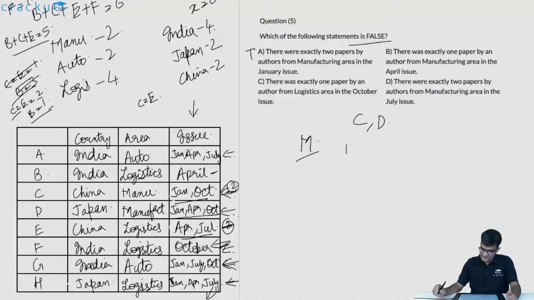There were exactly 1 paper by an author from manufacturing in April issue. In April, again C and D in manufacturing, there is only 1 issue and that is by D. So this also is true. Let us look at the third option.